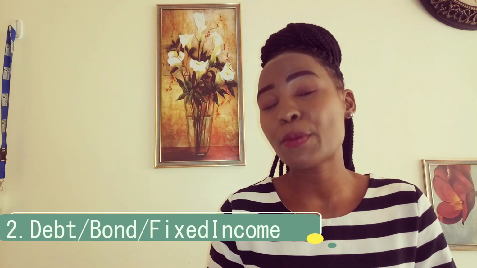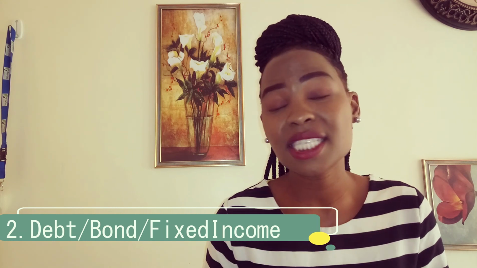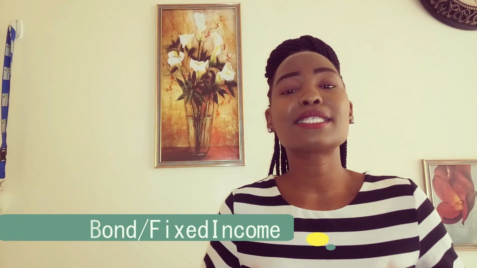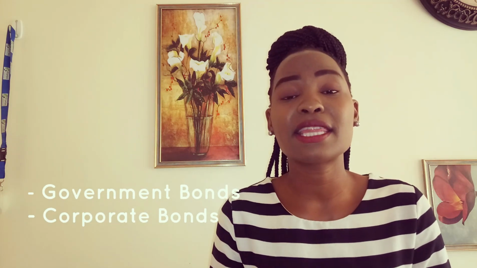We go to the second one, which is basically debt. Other people call it bonds or fixed income. This is you lending money to the government or to corporates, and the maturity is between 1 to 30 years. What happens is, if you're lending money to them, you will earn interest income, right? So it's not like stock, where you're able to buy or own part of that company, where they grow, you grow, they go down, you go down.